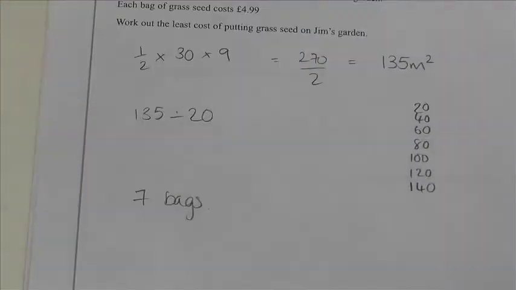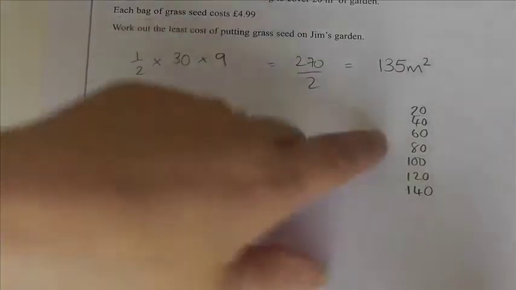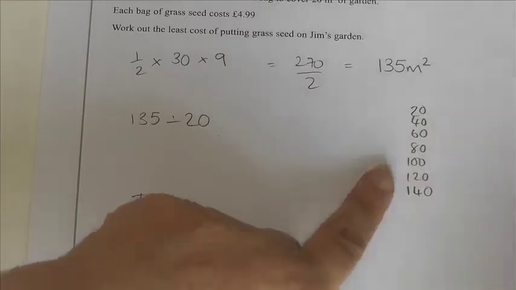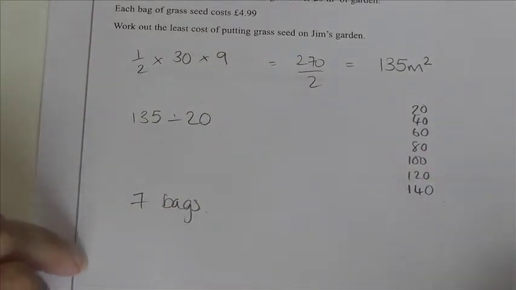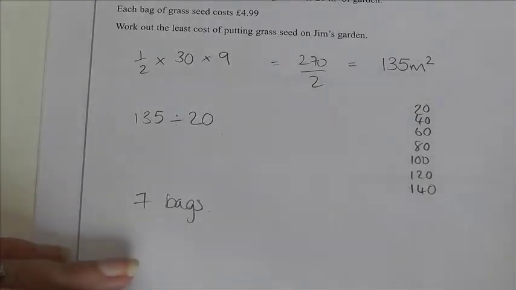Some of you may have worked this out exactly and then done a multiplication, so you may have worked out it was 6.75 bags. Obviously in the real world you would have to buy the whole bag and you just have some left over for next time or a friend. So now I know that we're going to need 7 bags.